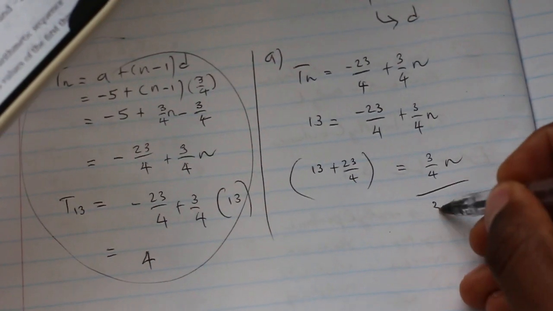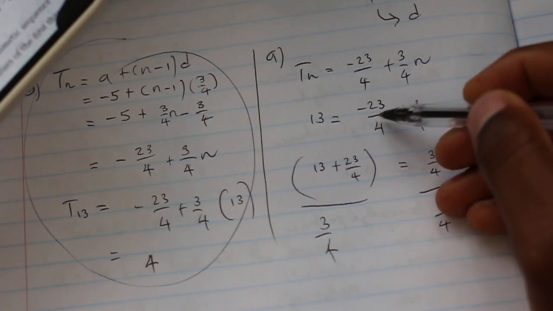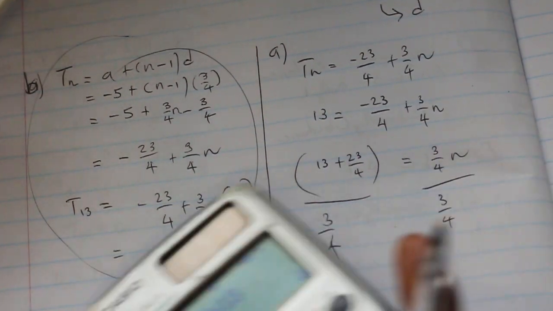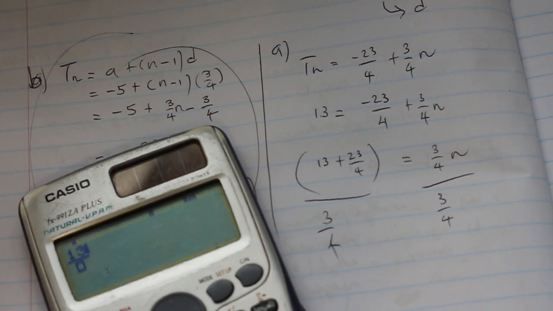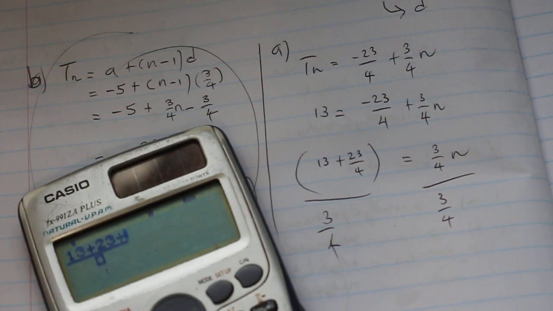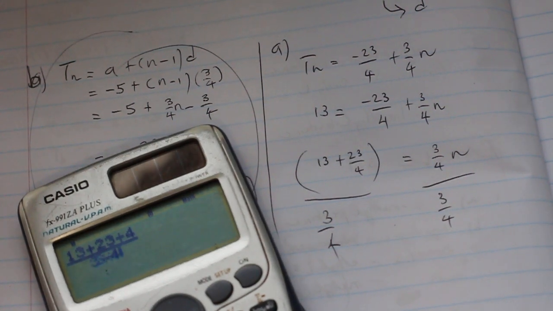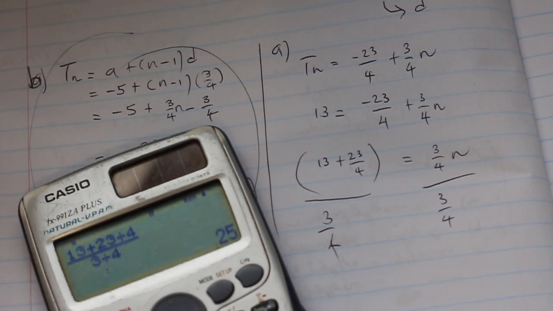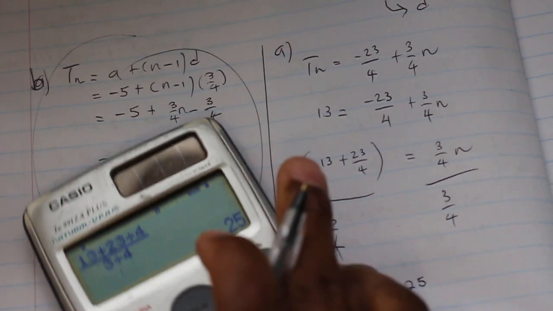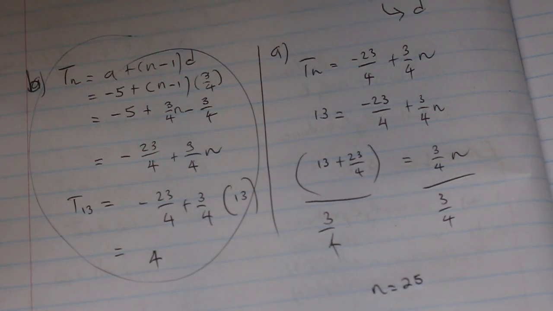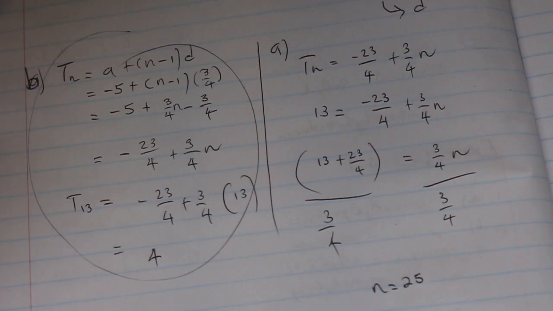Alright, and then we divide throughout by 3/4. I simply took the minus 23/4 to the other side. So now we're ready to calculate. Our answer is going to be 13 plus 23 divided by 4 all over 3 divided by 4. And our answer is n is equal to 25. So meaning that term number 25 has got a value of 13.